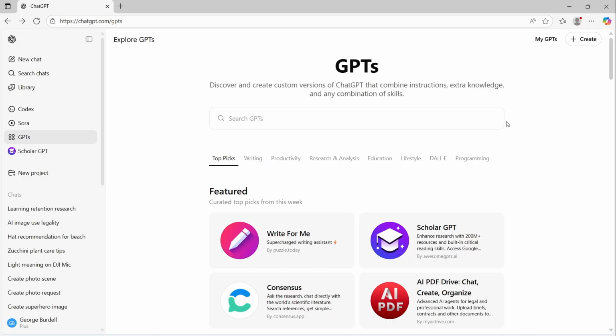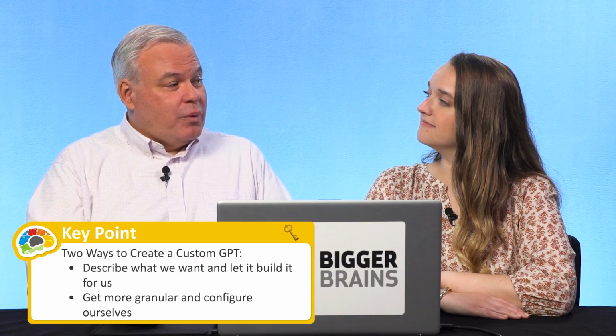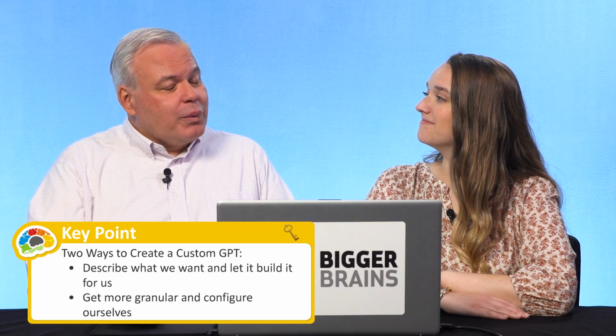Let's go back to this GPTs menu. Now in the top right, we have a My GPTs button and a Create button. Let's click the Create button to create our own custom GPT. And there's two ways we can do it. One is we can actually use ChatGPT, describe what we want and let it build it for us, or we can get more granular and configure it ourselves. But let's start by telling ChatGPT what we want.